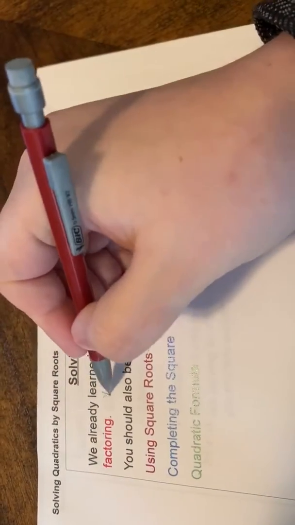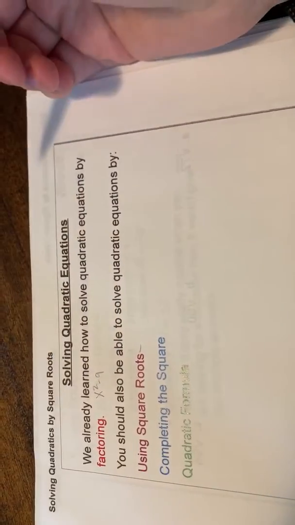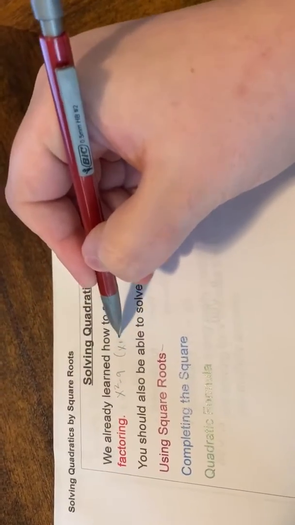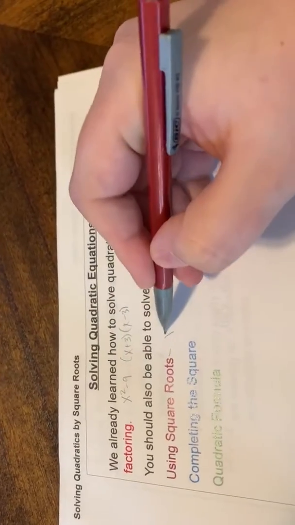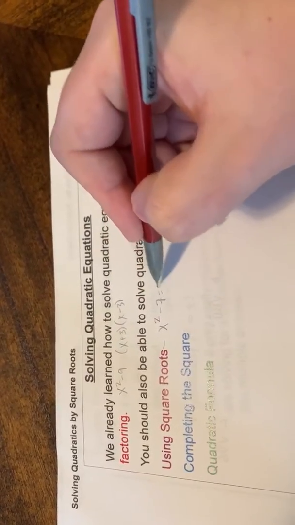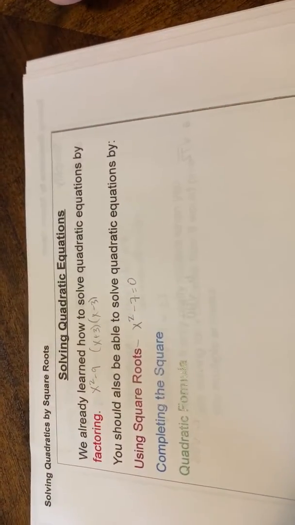So for example, x squared minus 9, we can factor that. That's a difference of squares, x plus 3, x minus 3. But what if I asked you what x squared minus 7 was? To find the answers to that.